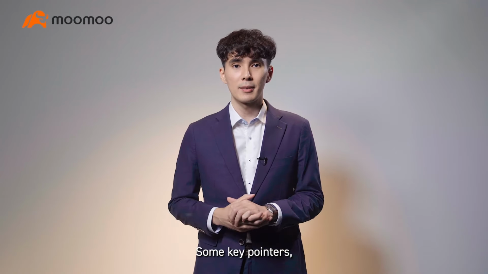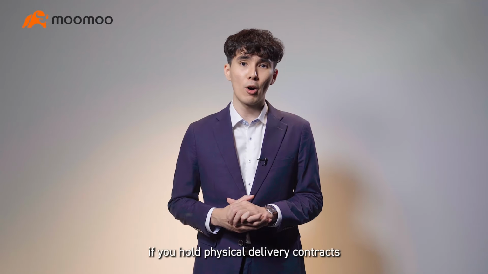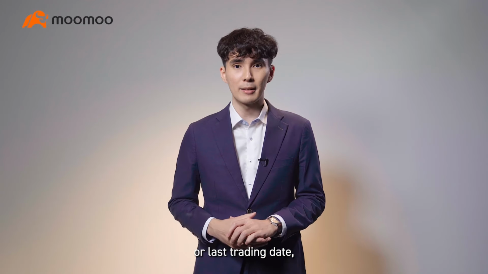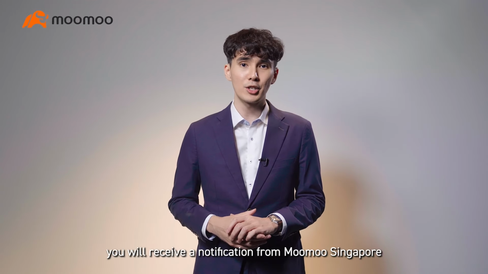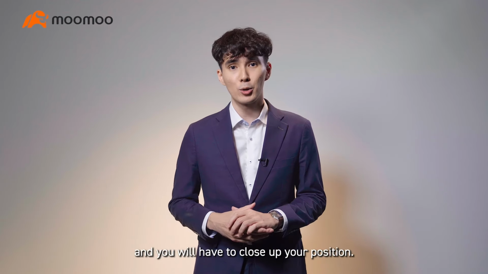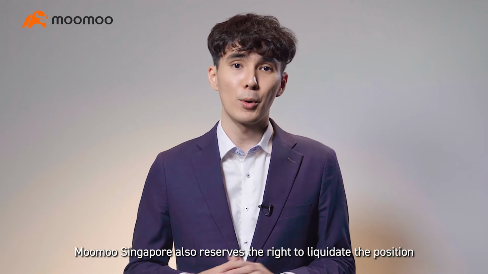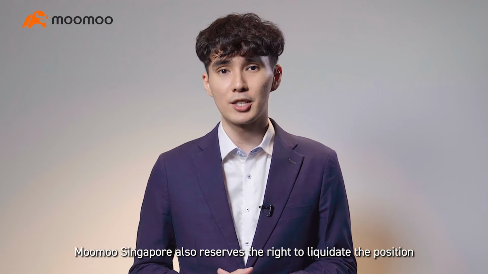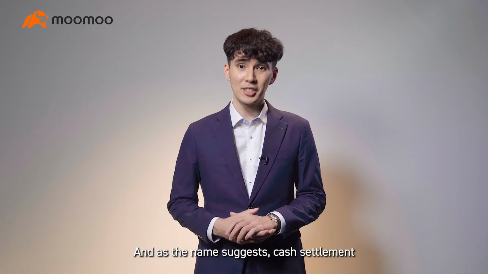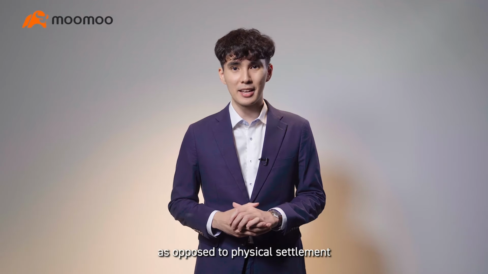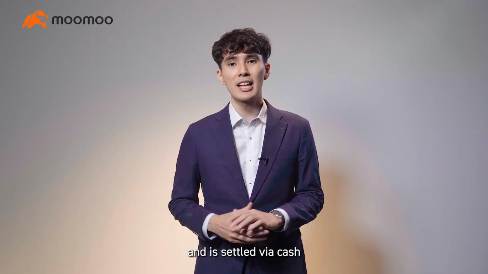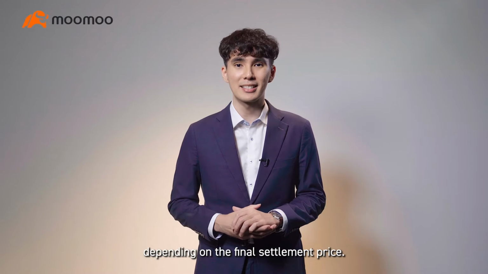Some key pointers. If you hold physical delivery contracts nearer to either the first notice date or last trading date, you will receive a notification from Moomoo Singapore that we do not support physical delivery and you will have to close up your position. Moomoo Singapore also reserves the right to liquidate the position to prevent physical delivery. And as the name suggests, cash settlement, as opposed to physical settlement, will give investors profit or loss and is settled via cash depending on the final settlement price.